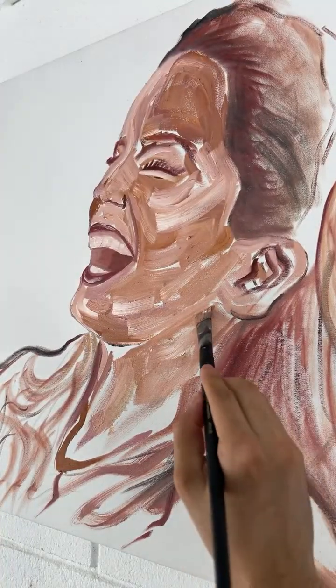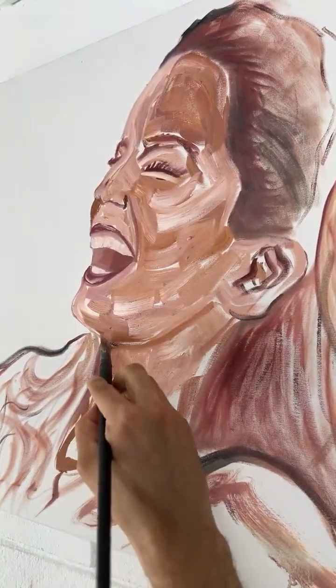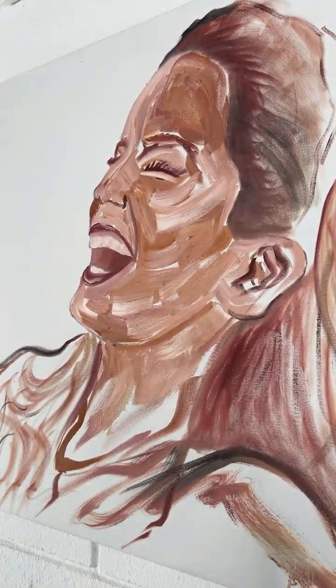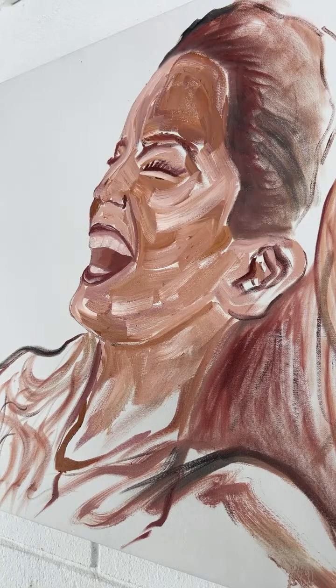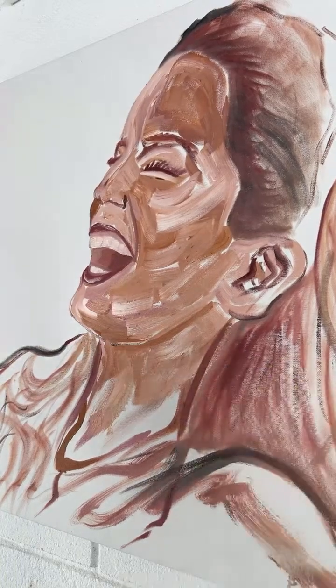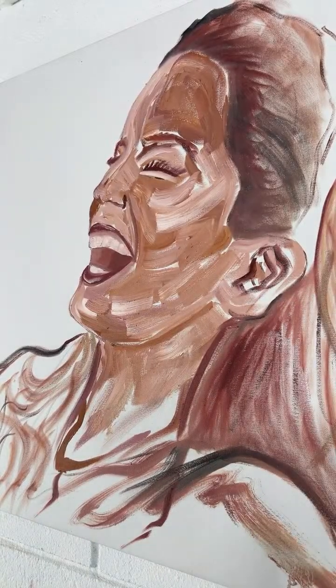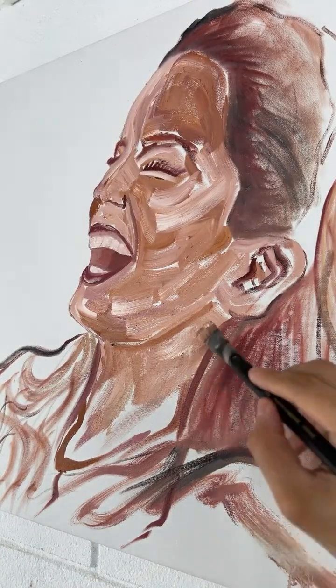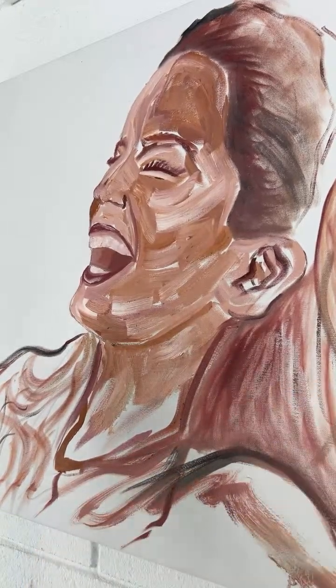In this part we have some darker tones, and we have some lighter tones also over here that I will lay out like that, to have a little difference between the neck and where her hair lies.